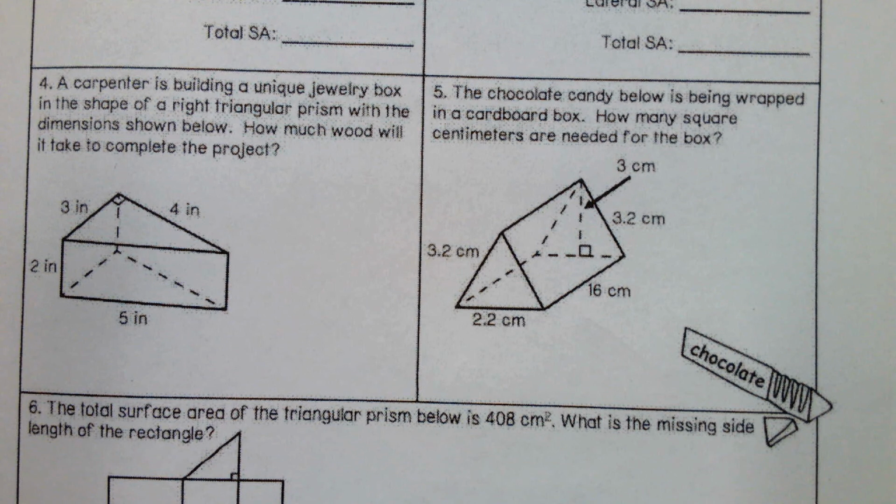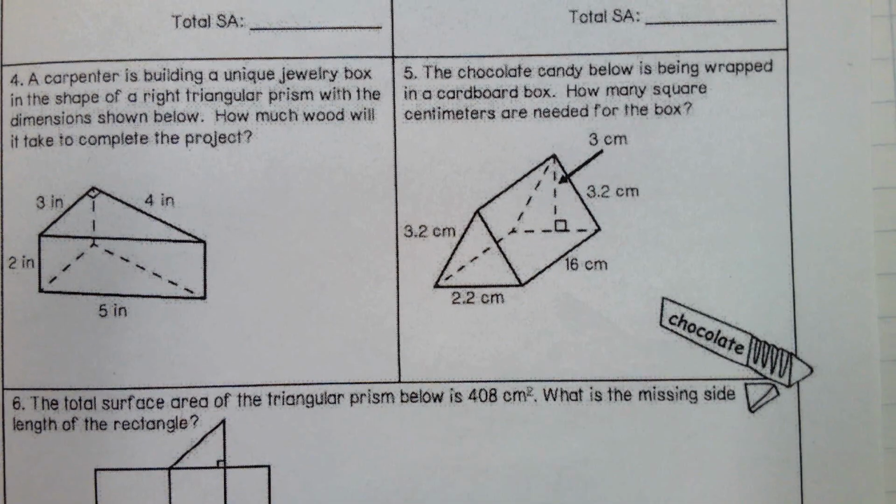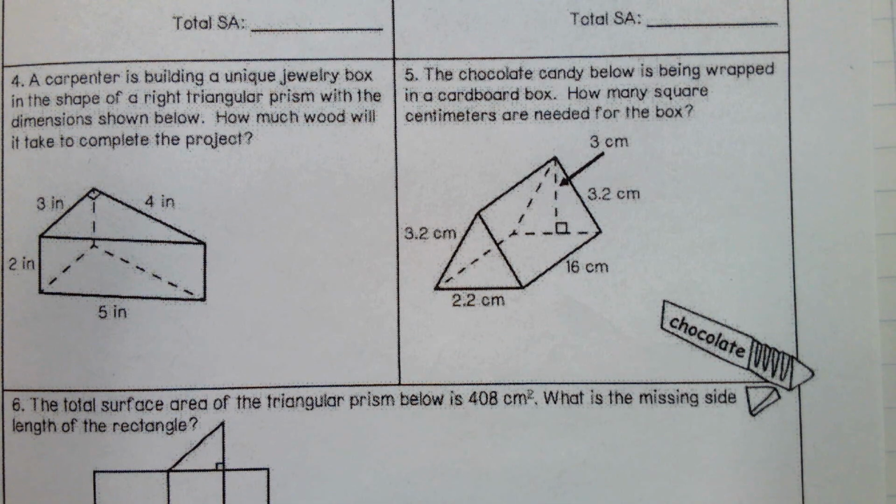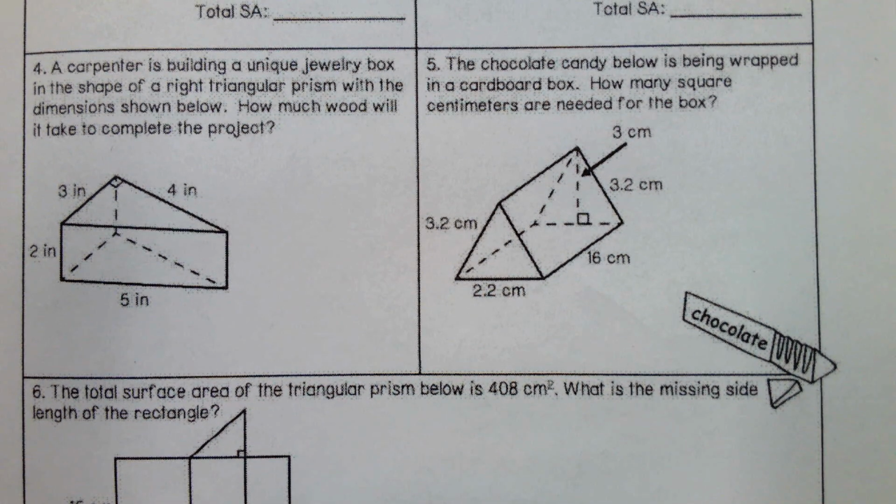A carpenter is building a unique jewelry box in the shape of a right triangular prism with the dimensions shown below. How much wood will it take to complete the project? Here they are asking us to find the surface area, basically, to figure out how much wood to get. So let's practice on this one. This one's completely sealed up. It's not a net, so it's a little tougher maybe, but give it a try. Let's find the surface area of this one, in inches.